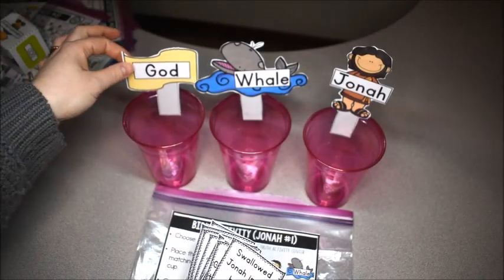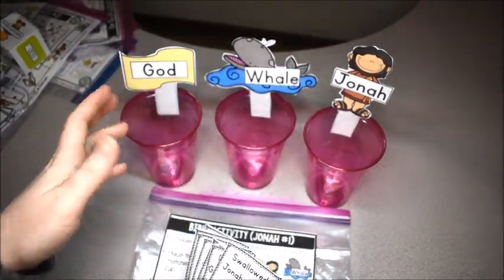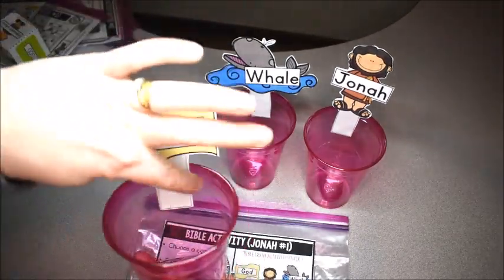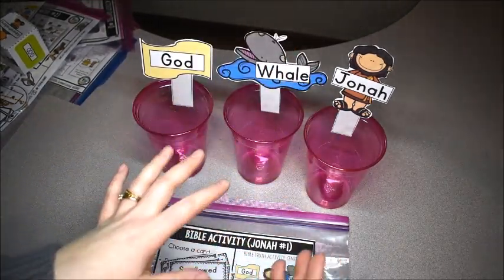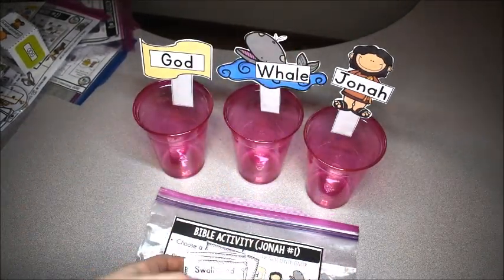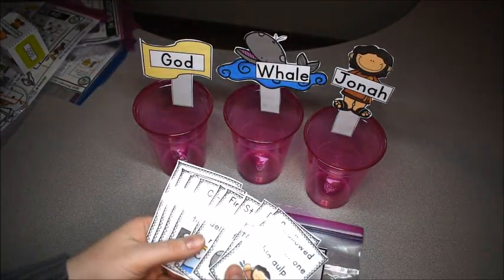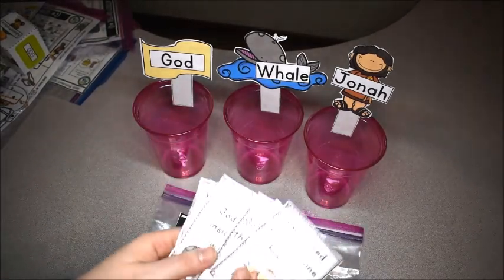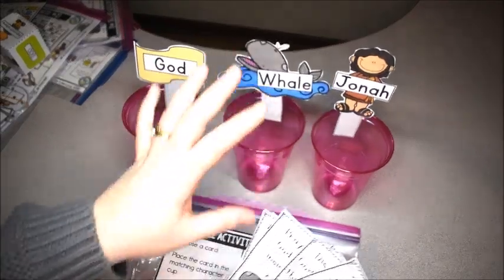Now I have attached each of the story characters that we're focusing on to a cup. So all you basically need are some plastic cups, and then I just taped them. Literally, there's just a little piece of tape, and I taped each character to the cup. Oh, of course, I always laminate all of my items. So these are laminated characters, and these are laminated. I didn't print them on anything special. I just printed them on regular printer paper and laminated them. Same with these. So you don't have to use cardstock or anything. I just printed on regular paper.